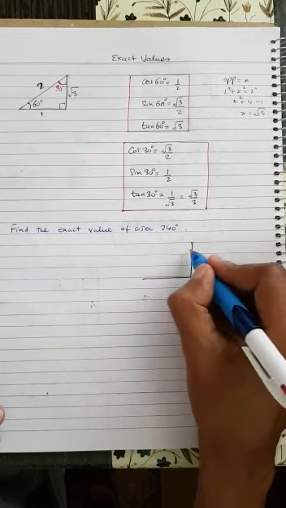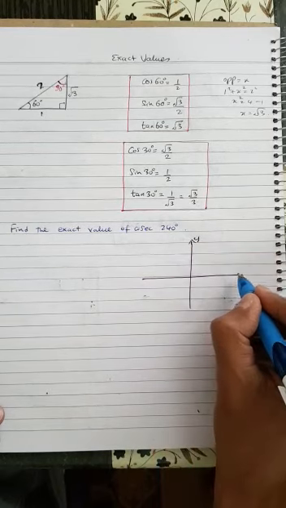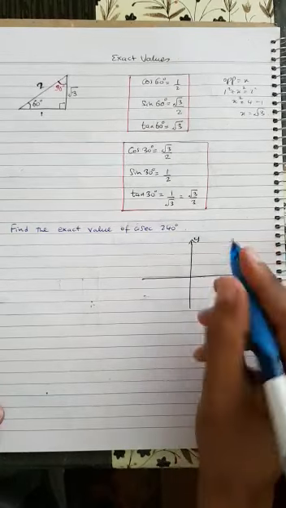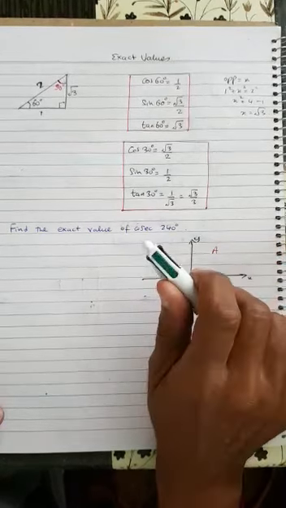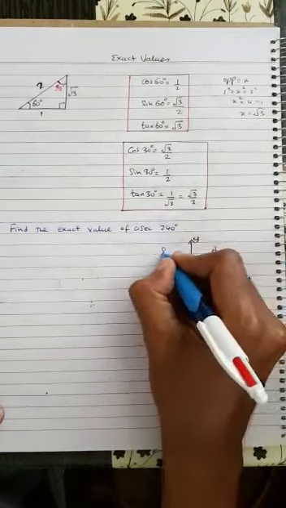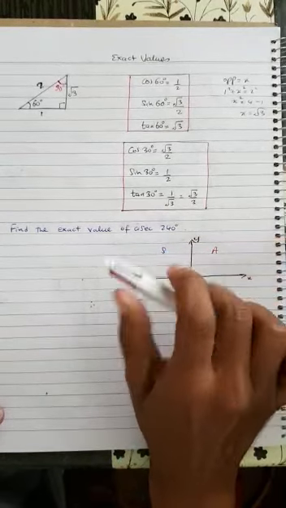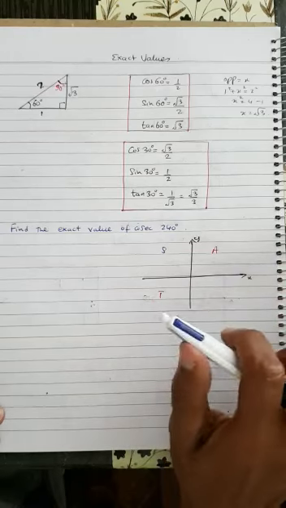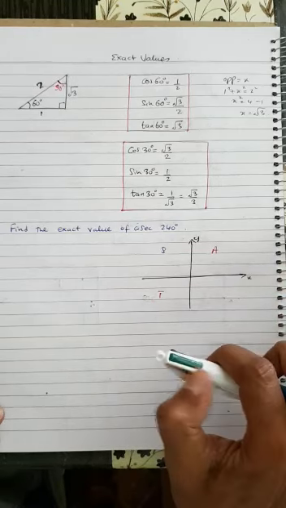We have the y-axis, the x-axis, and let's suppose this is, all silly teachers, science teachers, okay, teach, and then this is cos.